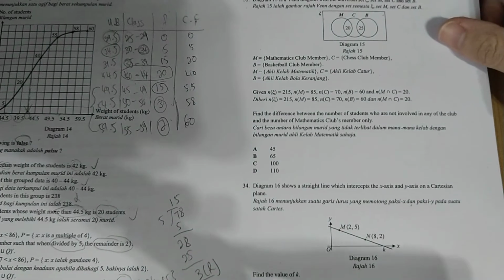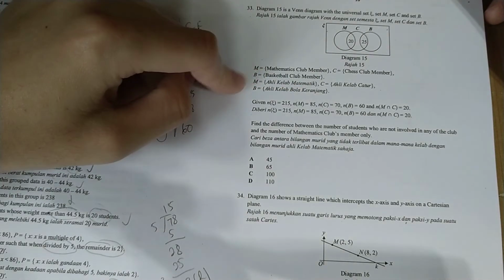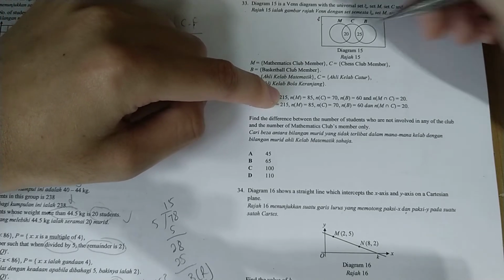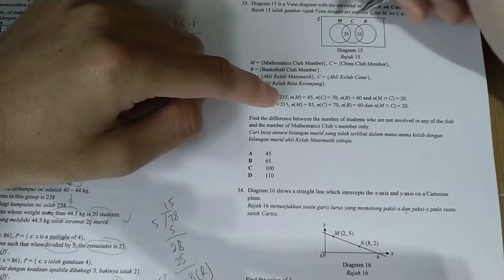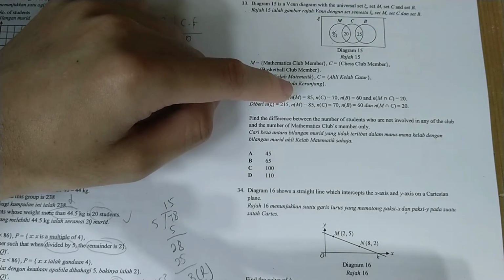Next is number 33. Okay, so number 33, diagram 15 is a Venn diagram with the universal set, set M, set C, set B. So M is a mathematics club, C is a chess club, B is a basketball club. Given the N universal set is 215, it means the whole everything add together lah, the total. And then NM is 85. But please don't write 85 here. Okay, it's wrong.